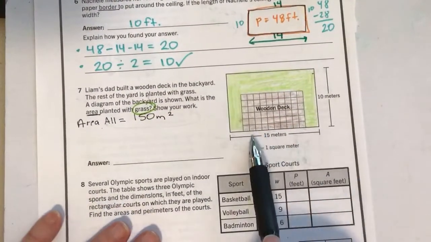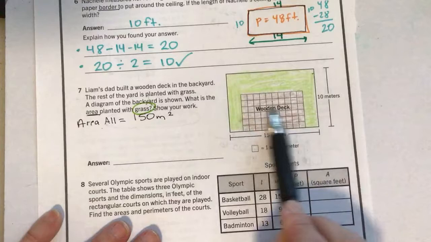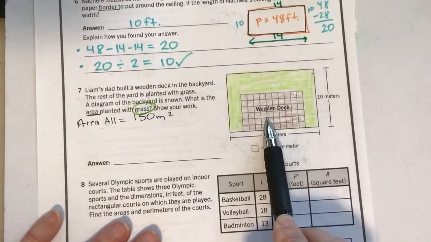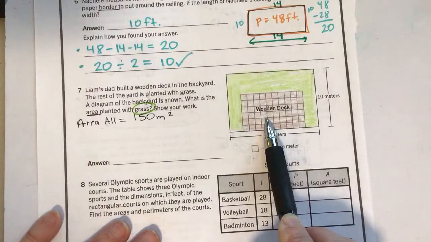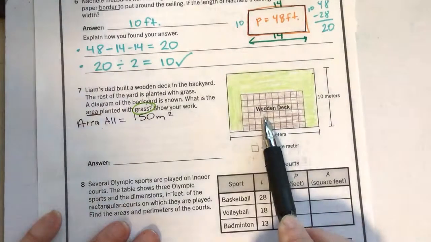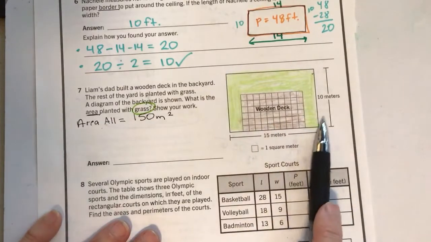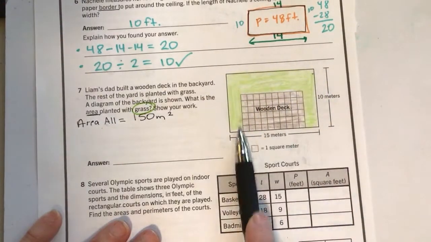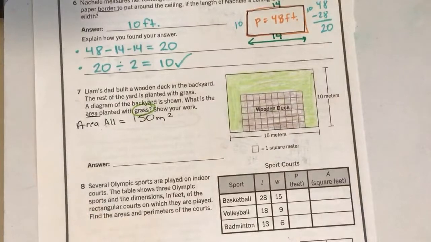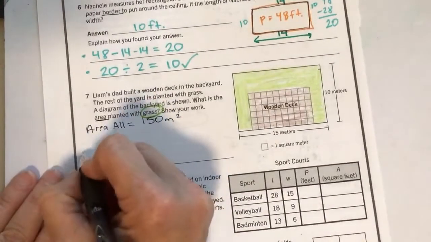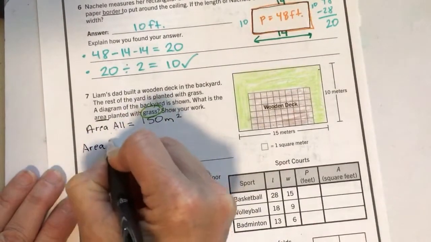If I figure out what the area of the deck is, then I should be able to do what operation? Subtract. If I figure out the area of the deck, I can subtract it from the total area, and that would give me what I have for the grass. Okay, so then I'm going to figure out the area for the deck.